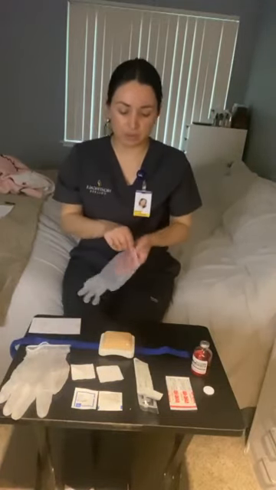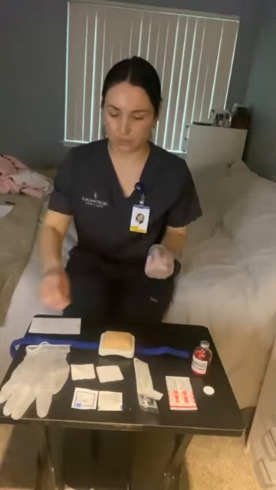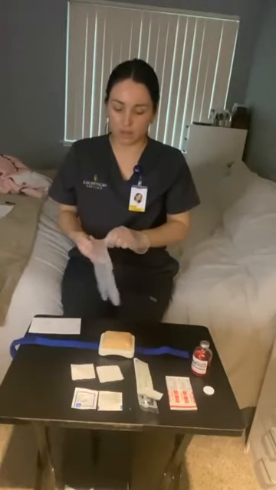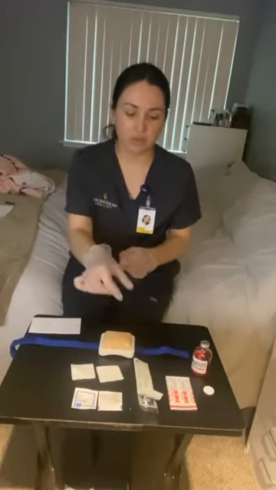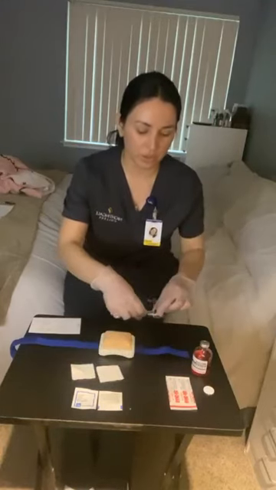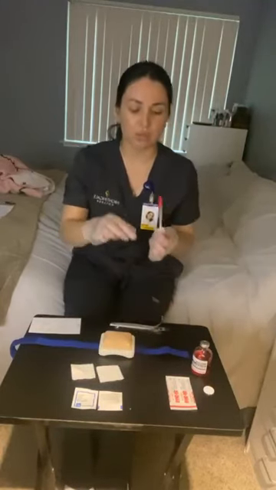So I would perform hand hygiene and apply my gloves. Get my syringe and needle with the cap still on and facing up. I'm going to fill it with air to the prescribed dose of 1 milliliter.